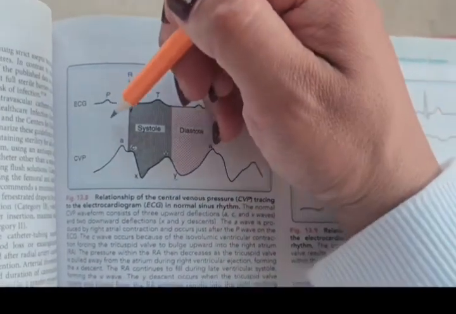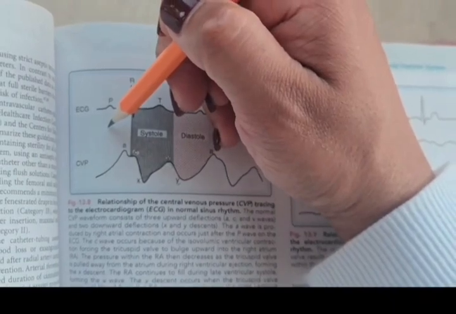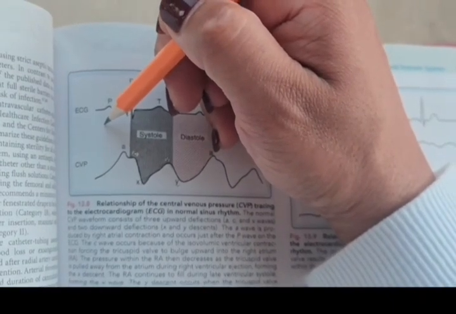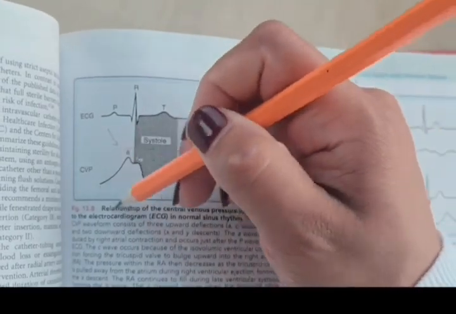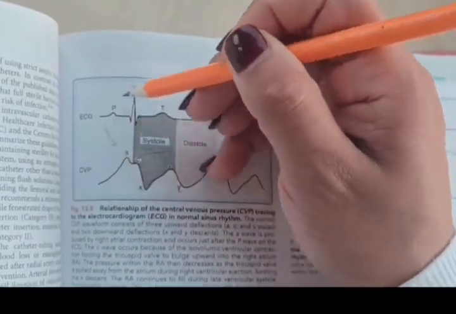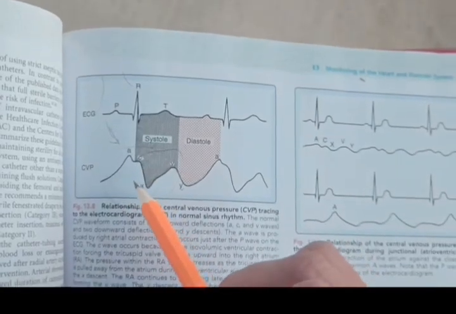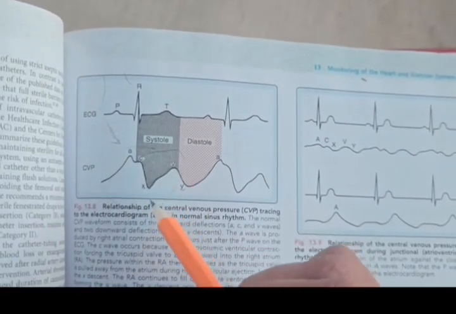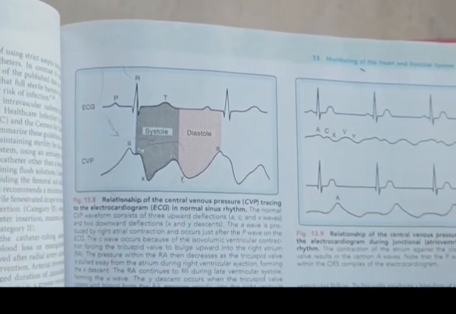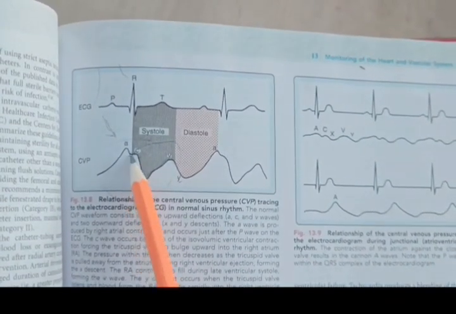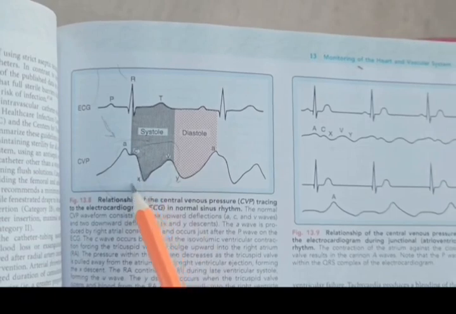So if you are the CVP catheter, and you are looking at the heart from this angle, okay? Here's your right atrium. So you're looking at it from here. Here's the patient's neck. The upward stroke is a positive deflection towards the catheter, and the downward stroke is a negative deflection away from the catheter, just for understanding's sake. So let's look into what these waves and descents stand for.